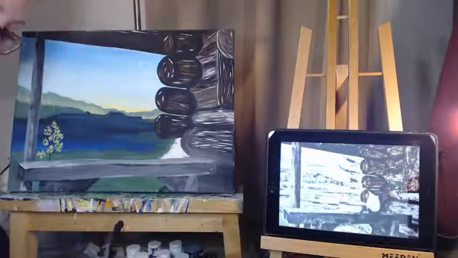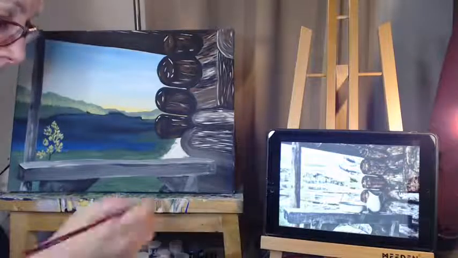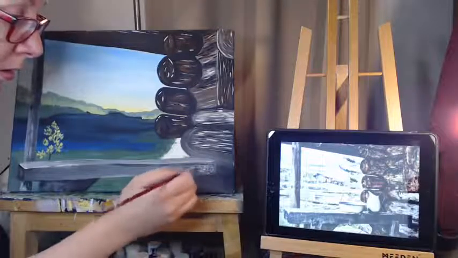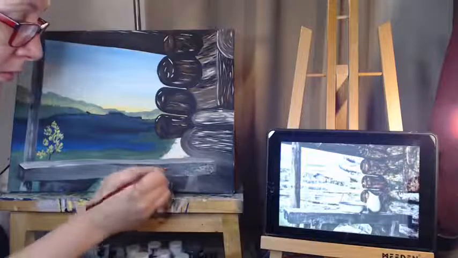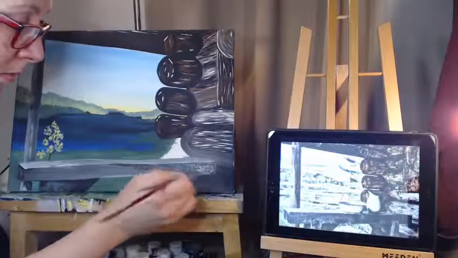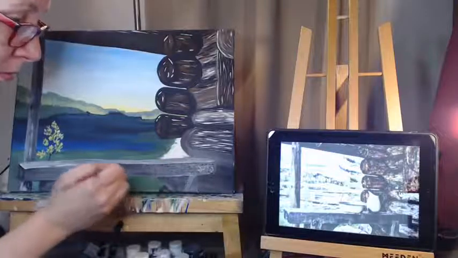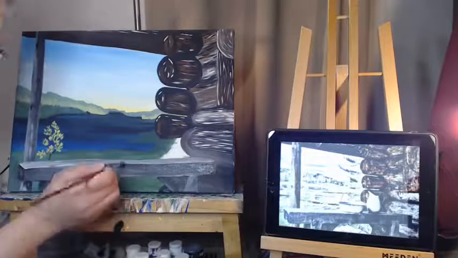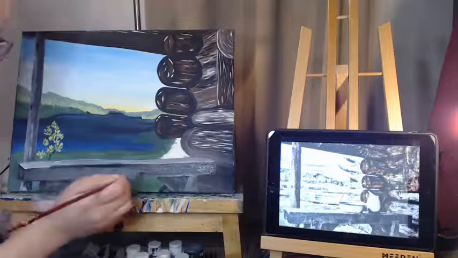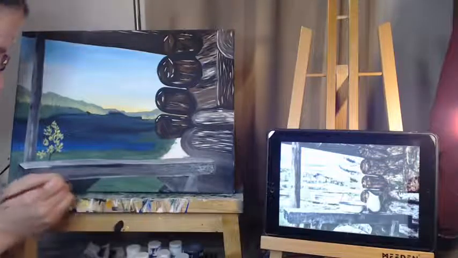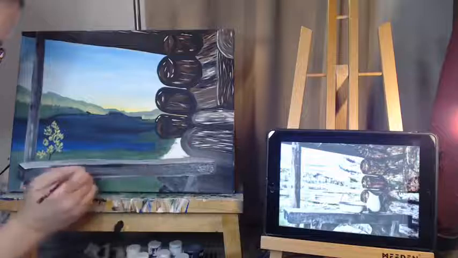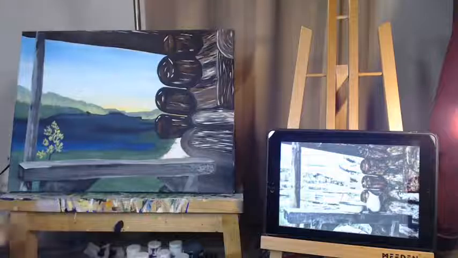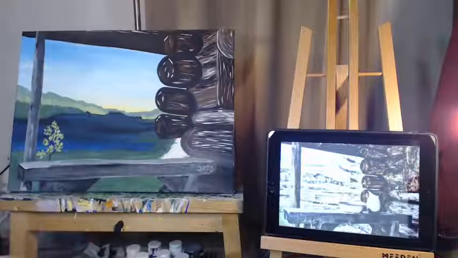Oh, okay. Let's go back to the brush. Yeah, it's a little better. Okay, that's better. That's darker. That's kind of more the way it's supposed to be.